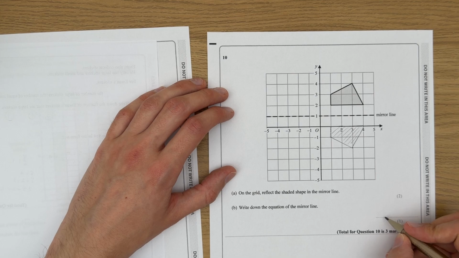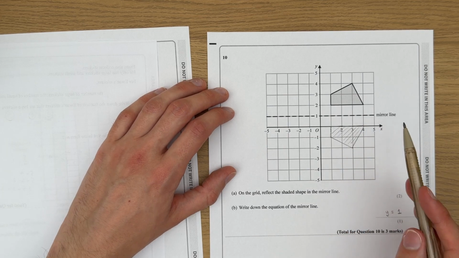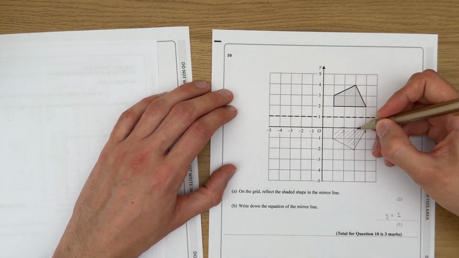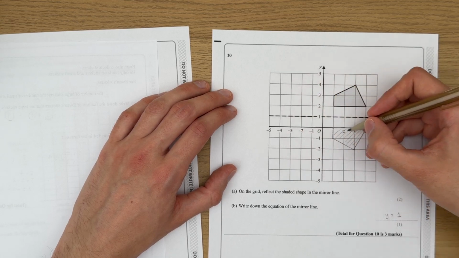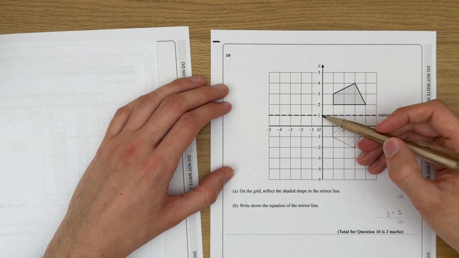So the equation of the mirror line is y equals 1. As you can see here, it passes through 1. Because if it was x, we wouldn't be able to specify where the x is. So in this case, yeah, it's definitely y.